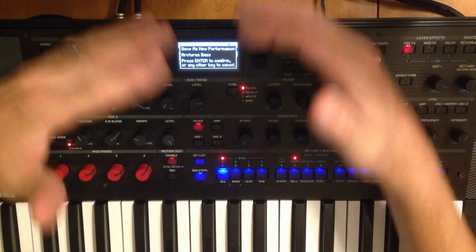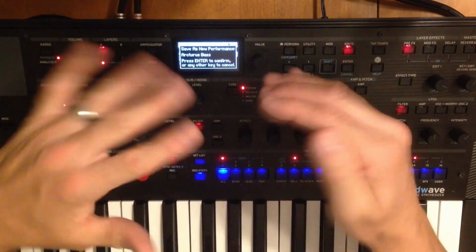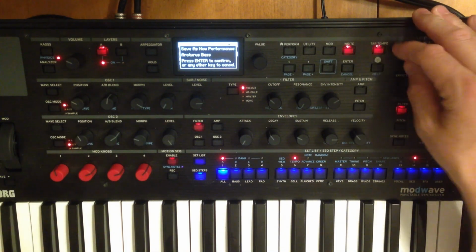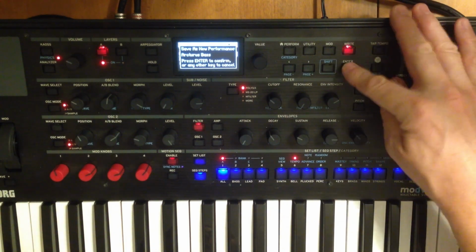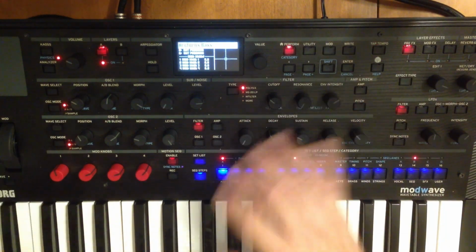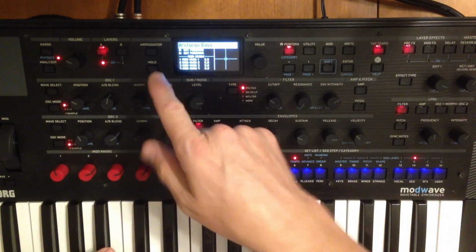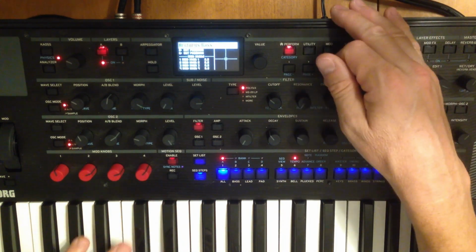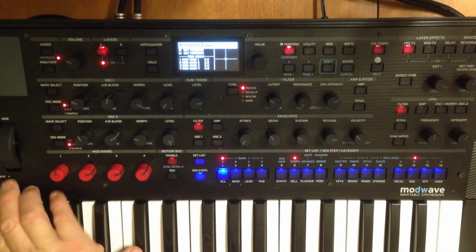And what it does is it puts it in alphabetical order, so you don't have to worry about a save spot, like writing over something. Okay, so let's start here. Let's create a pad. Go up a couple octaves.